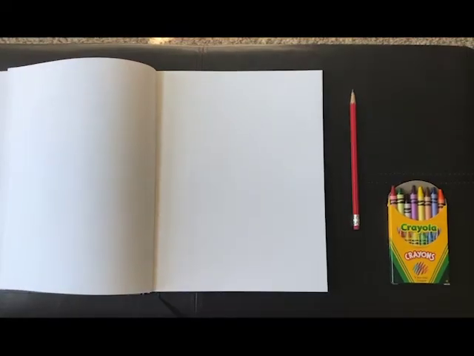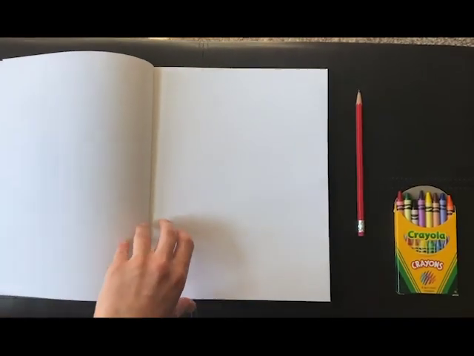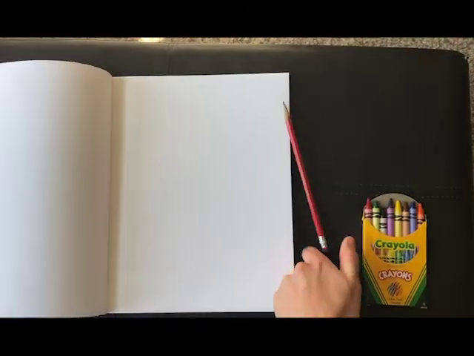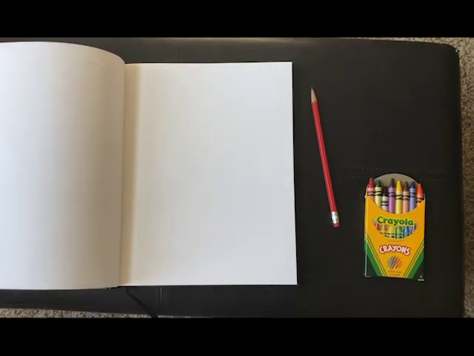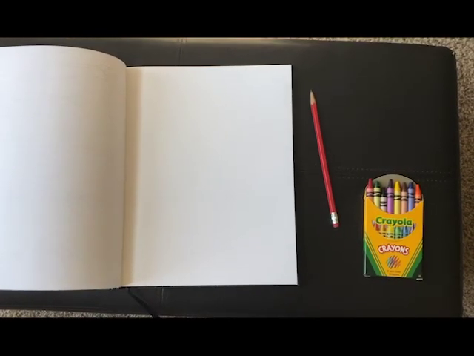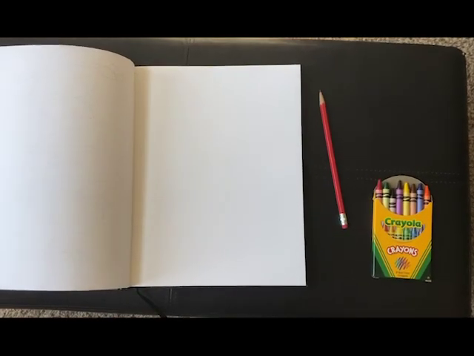For this project, all you are going to need is a piece of paper. I've got my sketchbook. You need a pencil and some crayons. So if you need to go pause to collect those things and then come right back.